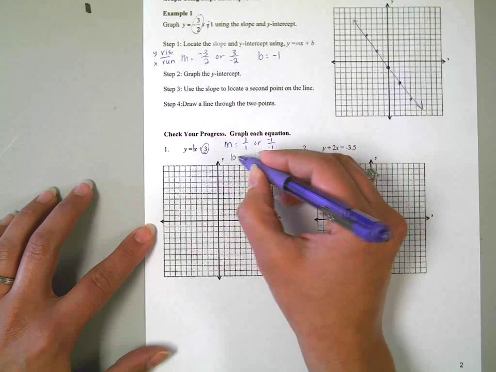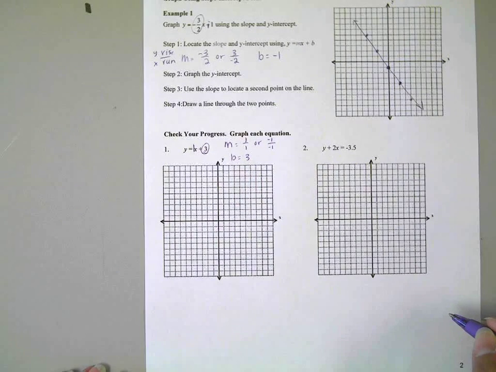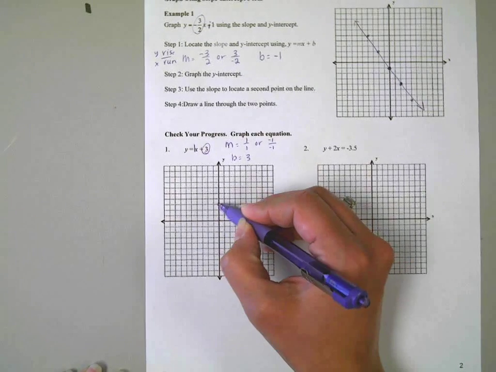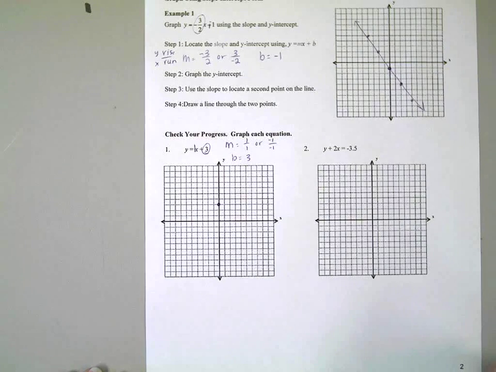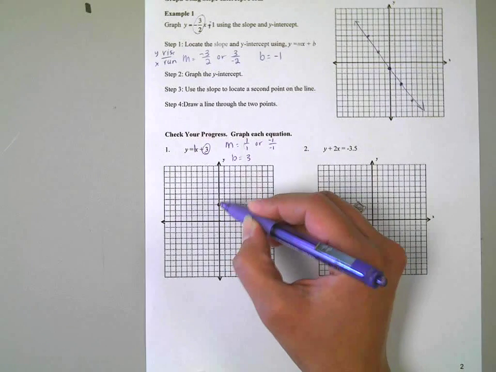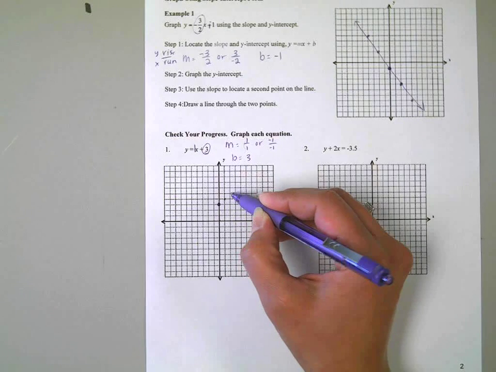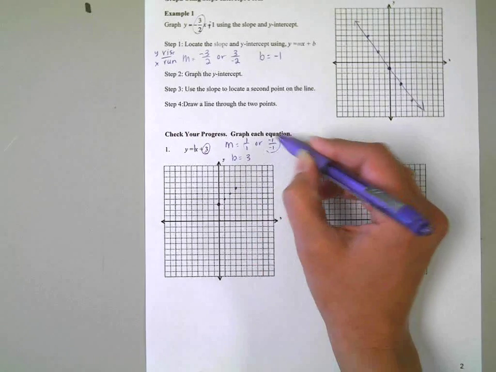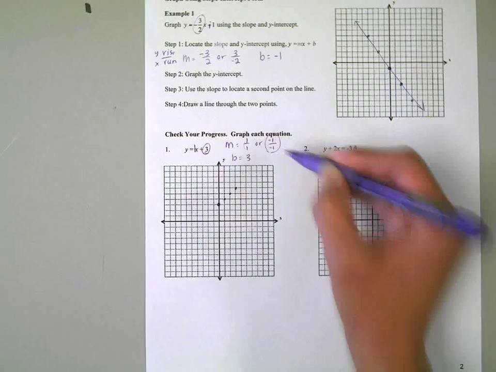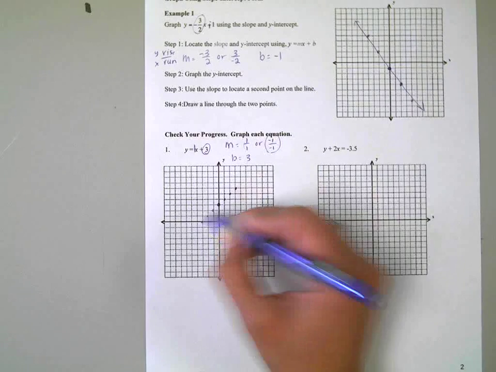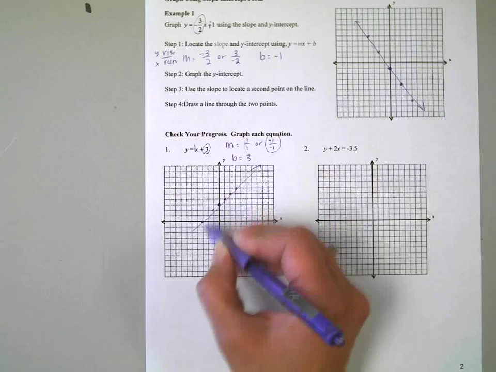So b is 3. So let's first graph our y-intercept. It's a +3, so I'm going to go 1, 2, 3 on the y-axis, it's a positive. And now I'm going to start graphing the slope and the points. So let's use +1/1. So I'm going to go up 1, right 1, up 1, right 1, up 1, right 1. That's the positive. Then I can go down 1, left 1, down 1, left 1, down 1, left 1. And then make sure you draw your line through.